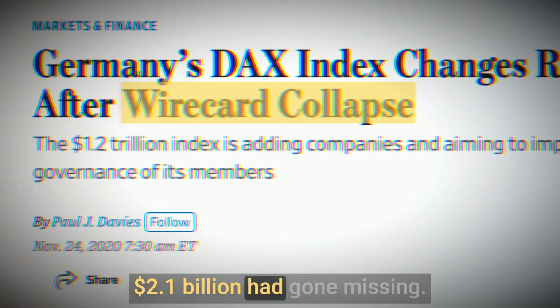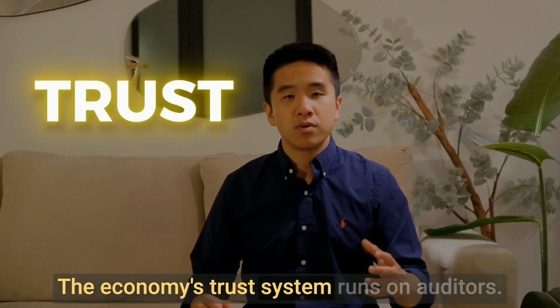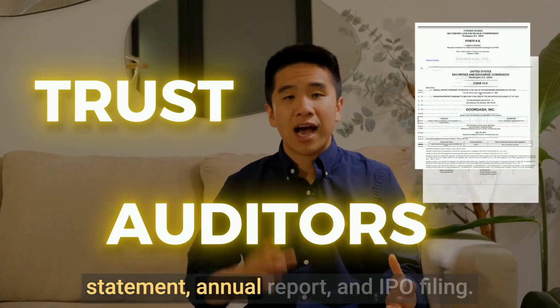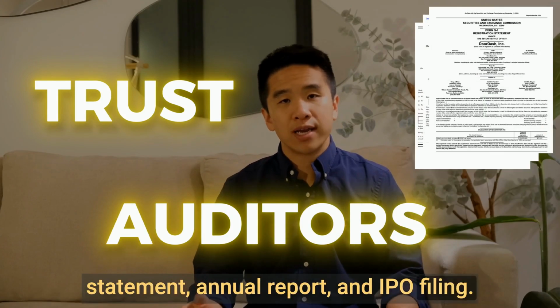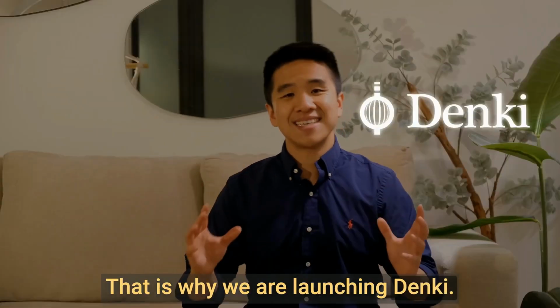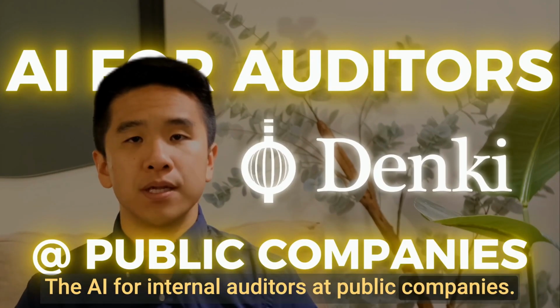$1 billion had gone missing. Spectacular collapse. The economy's trust system runs on auditors. They're behind every financial statement, annual report, and IPO filing. That is why we are launching Denki, the AI for internal auditors at public companies.